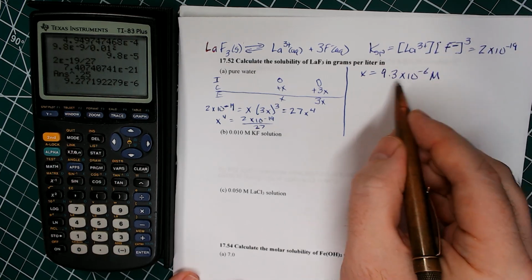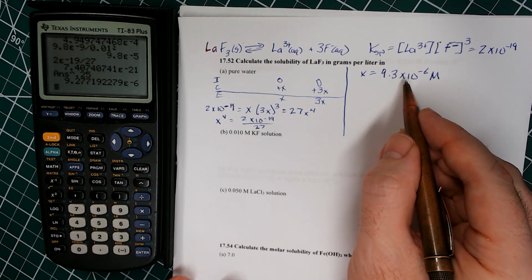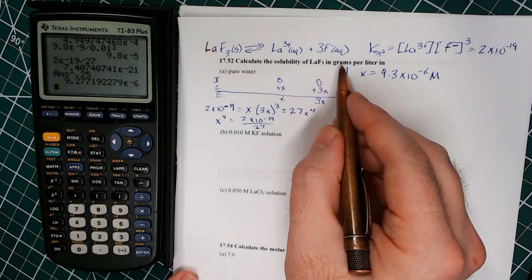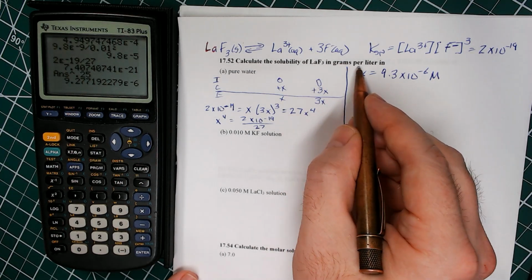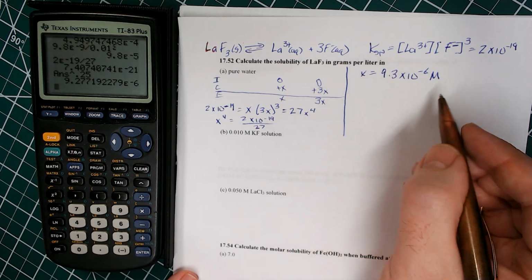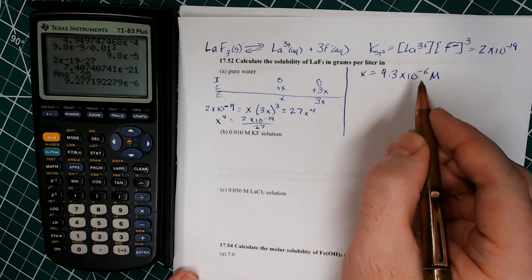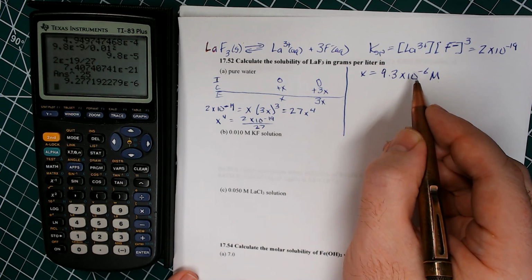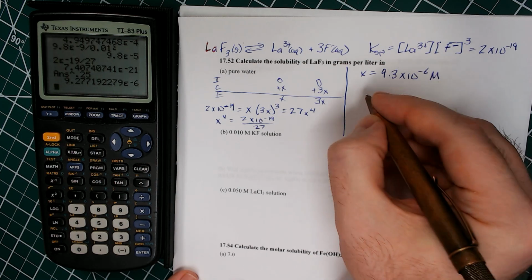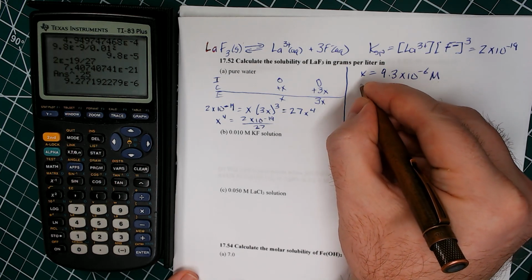Well, that is the molar solubility. And if the question were asking for molar solubility, we'd be done. But here it's asking for grams per liter. Well, this is moles per liter. That's grams per liter. And so we need to multiply this by the molar mass. Now, I just so happen to have the molar mass because I've solved this problem already.